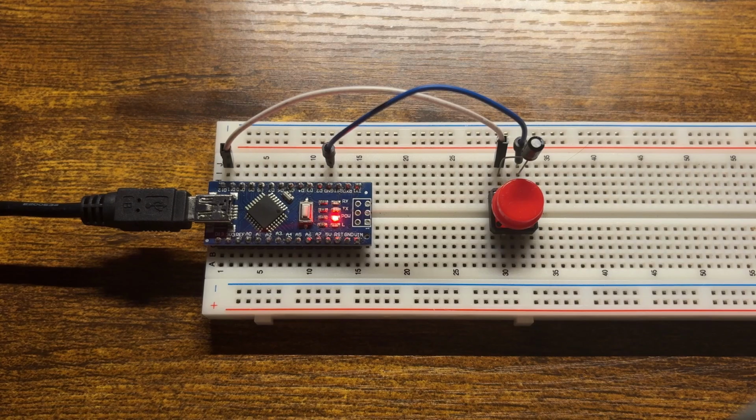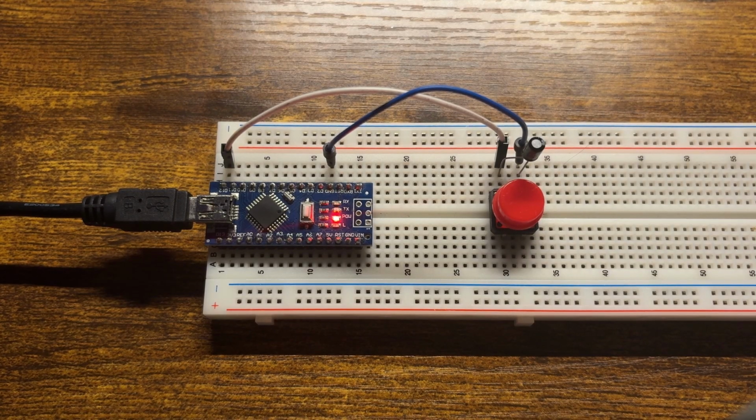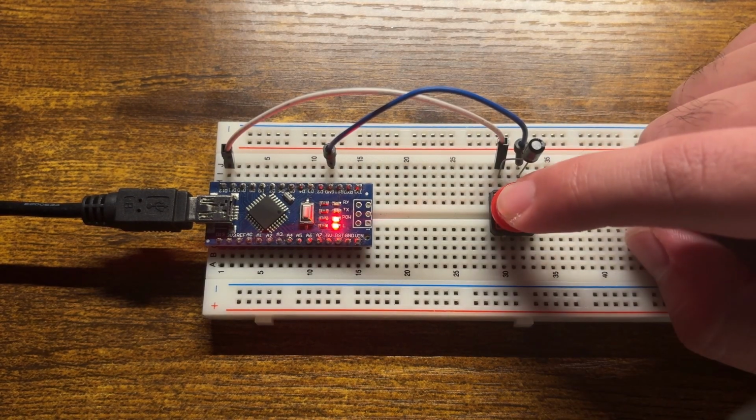And I think this is probably because of the delay function that we used from the util delay library. So yeah, now first of all, our LED is not blinking, and now let's try to press the button and see what will happen.